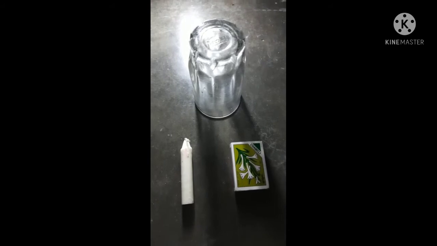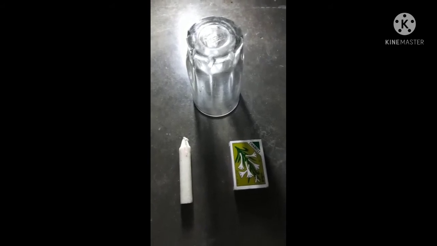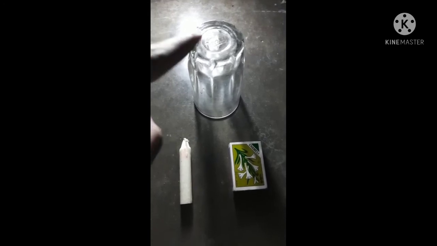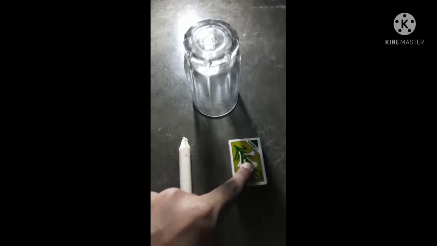I am going to perform a science activity in front of you. So let's begin. For performing this activity, we need some materials. The materials required are a glass tumbler, a candle and a matchbox. To start, we need to light up this candle.